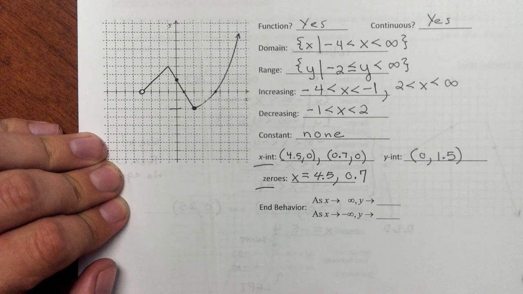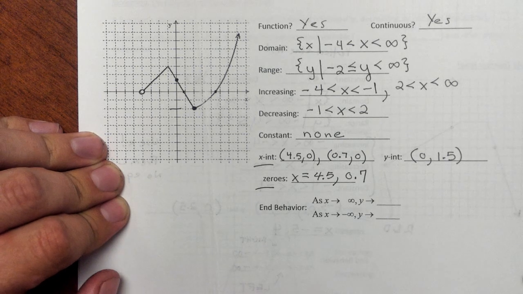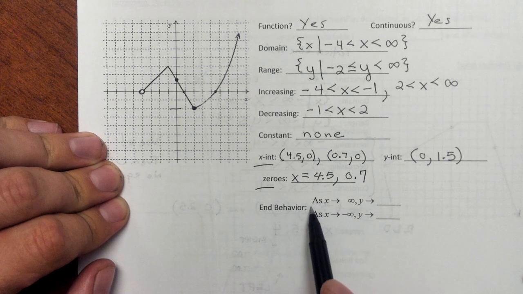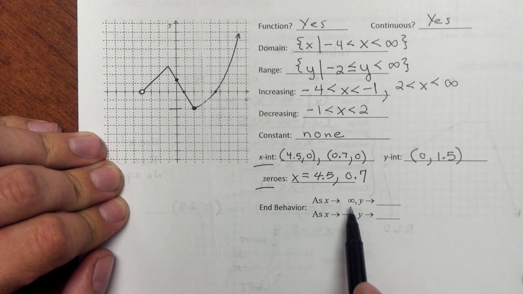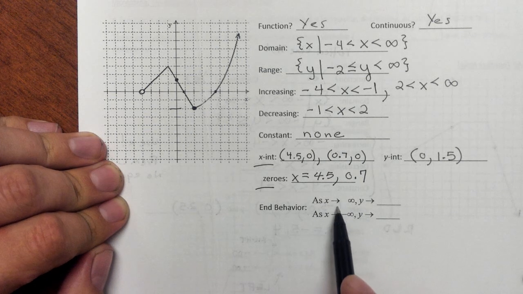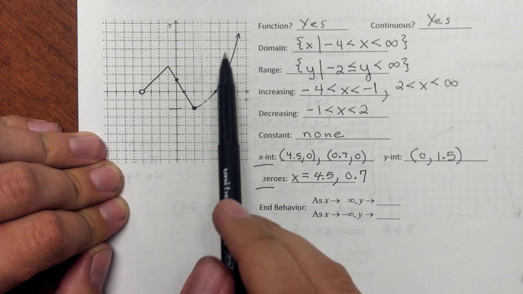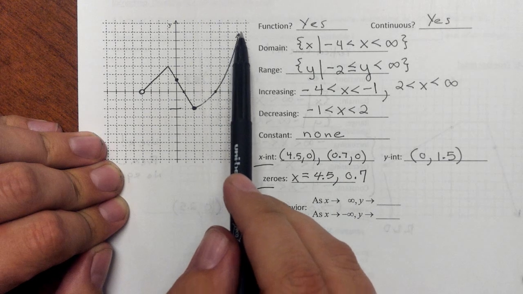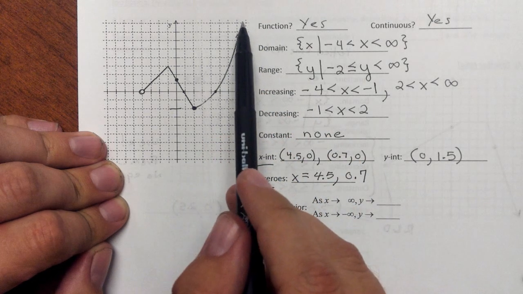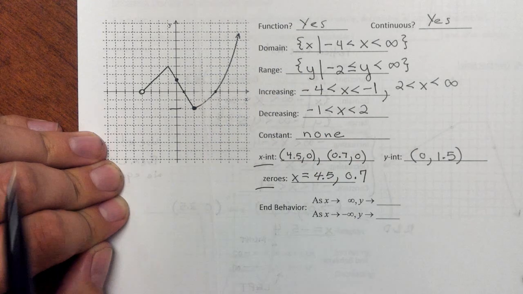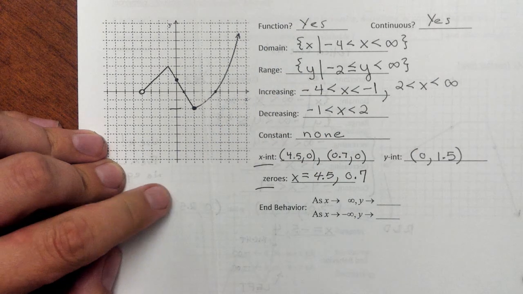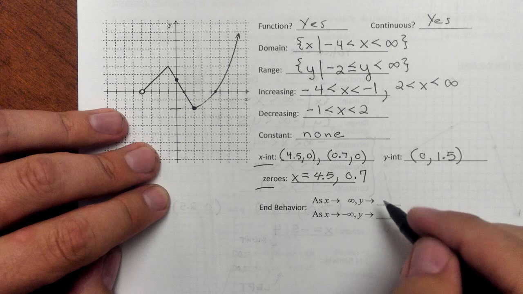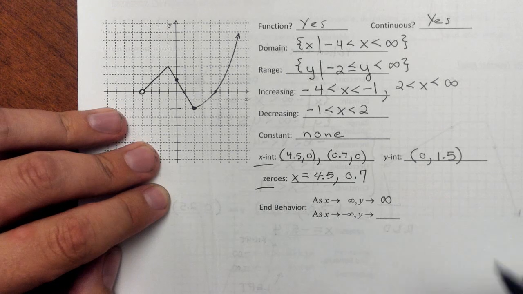Now, mind you, I wouldn't do this on a quiz or test. But as x approaches infinity, where does y go? Well, as x approaches infinity, we already established this is the right-hand side. On the right-hand side, I can see that my graph is rising. I'll find more points that are to the right and above. So if I'm to the right and above, then that means that y is approaching infinity.